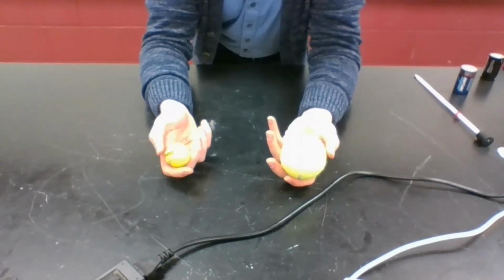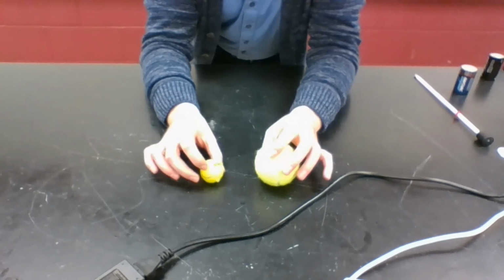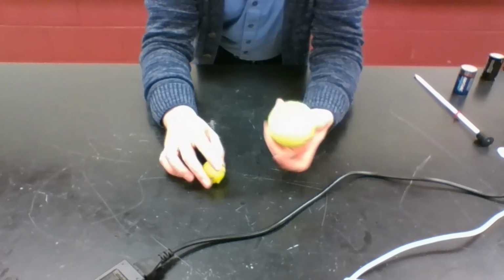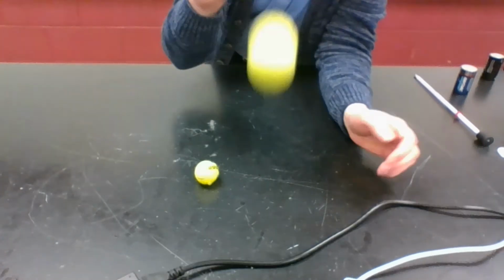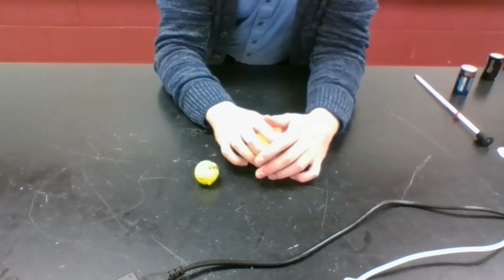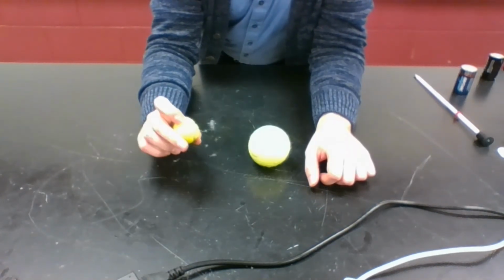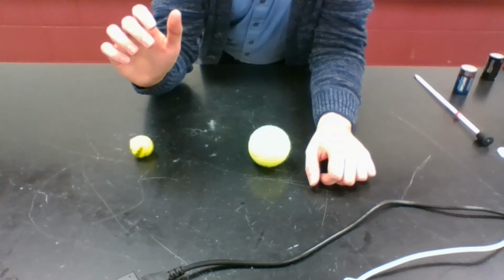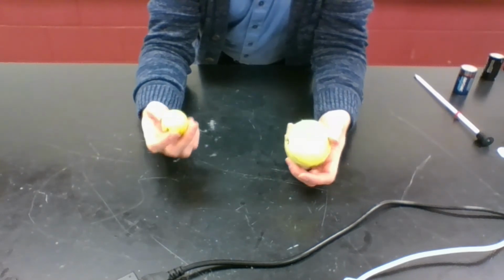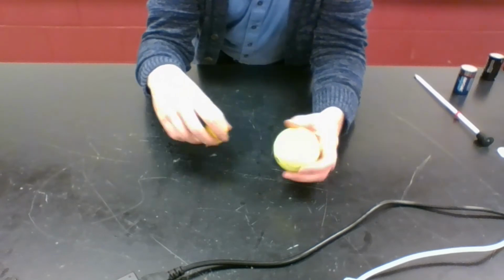For Station 7, I've got these 2 tennis balls right here. One of them is a regular sized tennis ball. Bounces about how you would expect it to. I've also got this little mini tennis ball, which even though it's smaller, you'd expect it to bounce better. Kind of a little more dull.